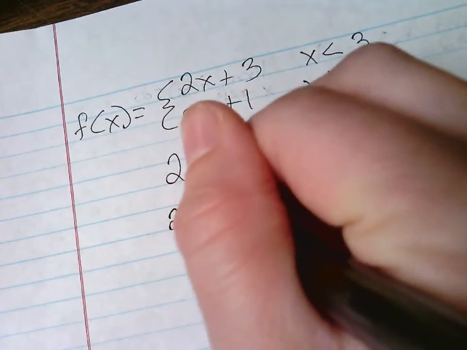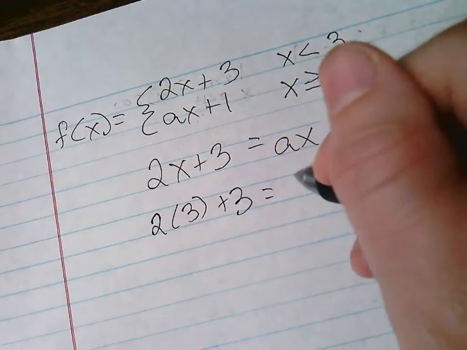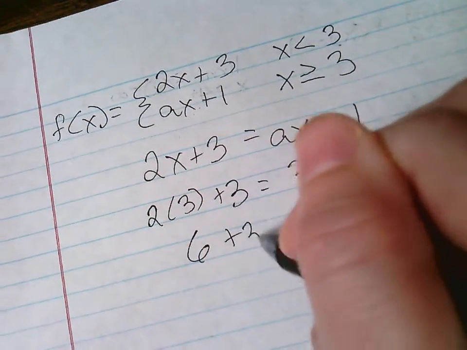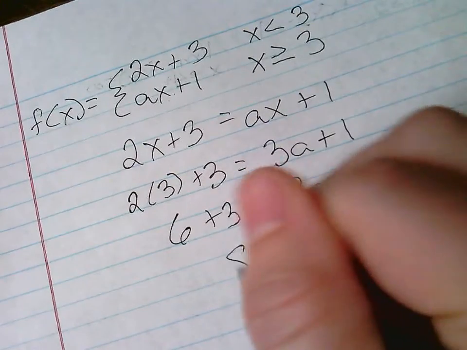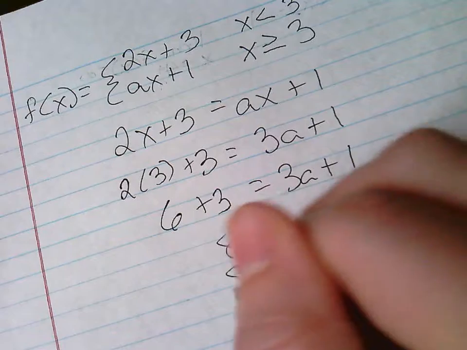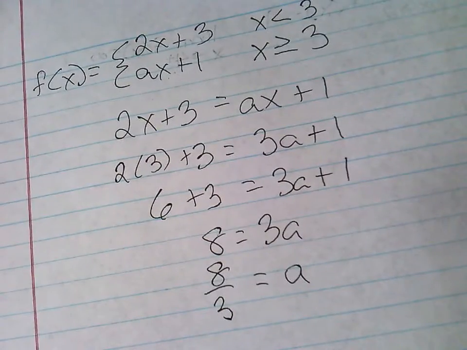So 2 times 3 plus 3 equals 3a plus 1. So you have 6 plus 3, which is 9. So this is going to be continuous at a equals 8 over 3. That's where that function will be continuous.